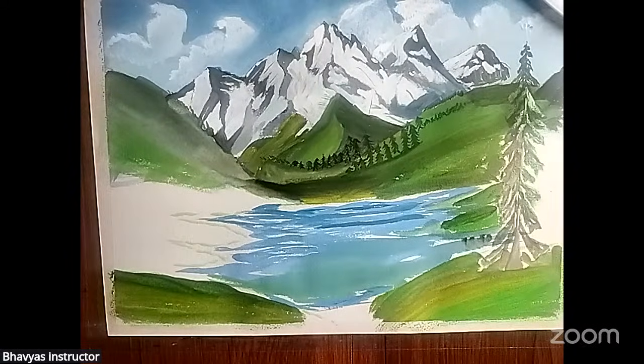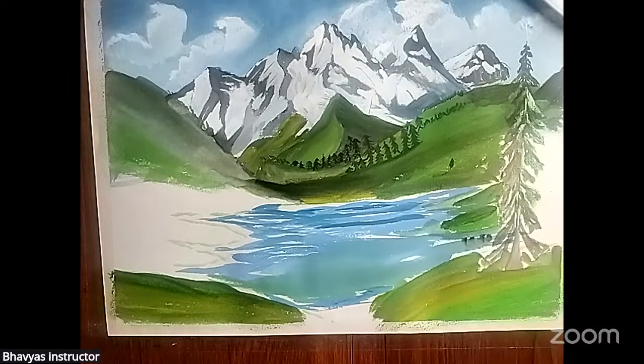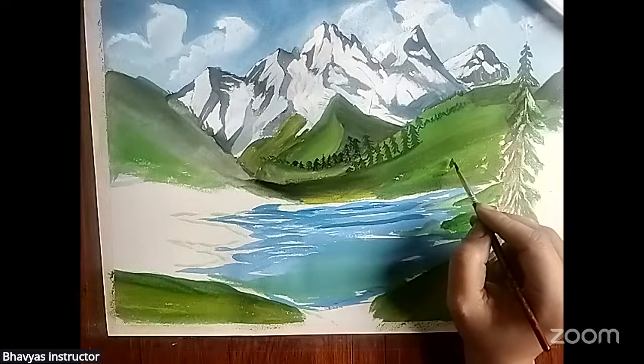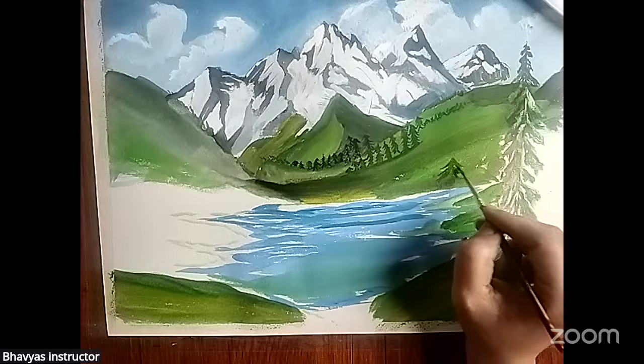Trees you need to add here also. Just add like this.